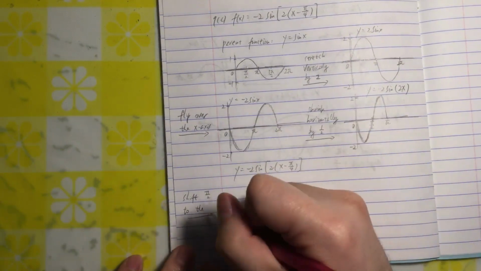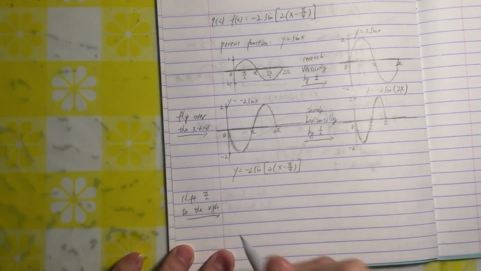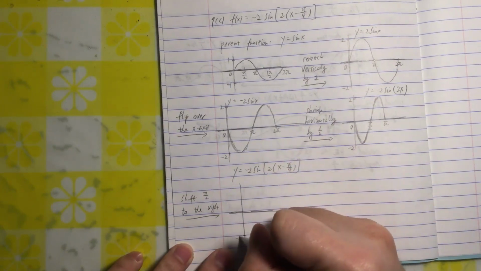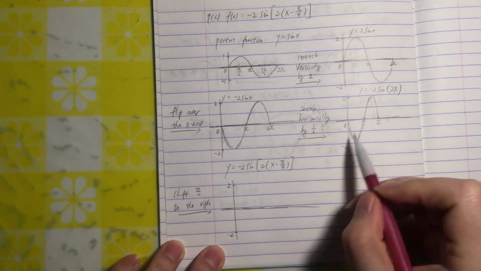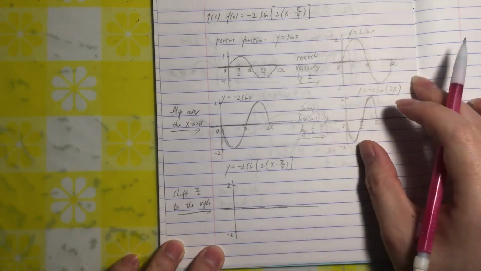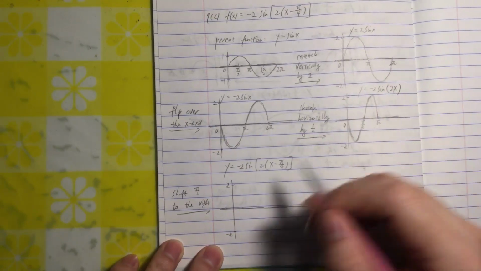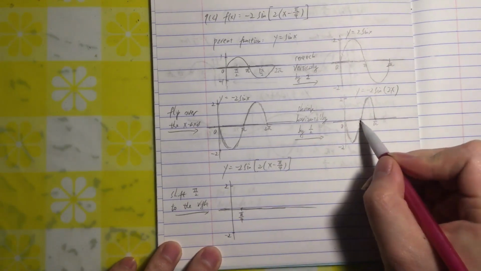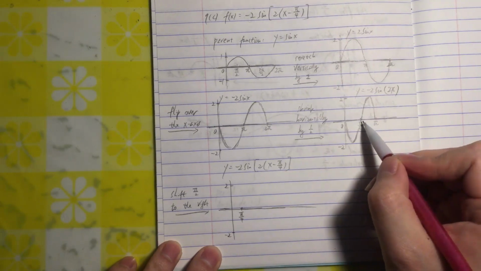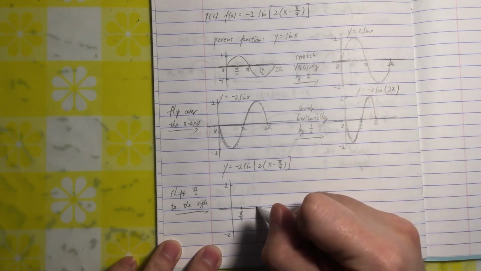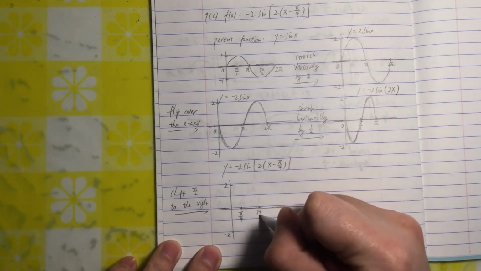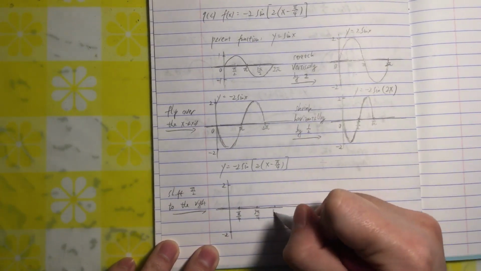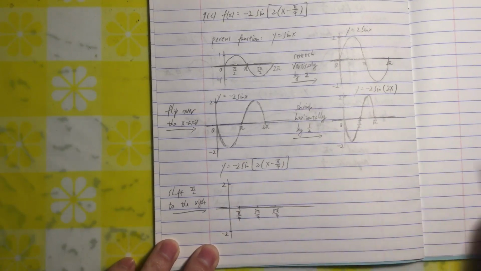Shift pi over 4 units to the right. 0 plus pi over 4 is pi over 4. Pi over 2 plus pi over 4 is 3 pi over 4. Pi plus pi over 4 is 5 pi over 4. The graph stays the same shape.